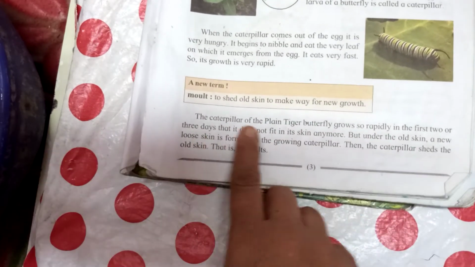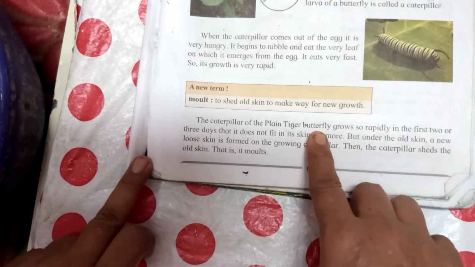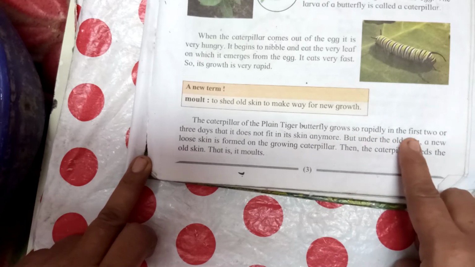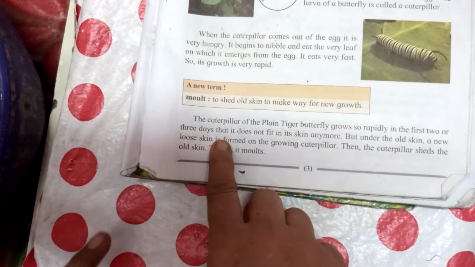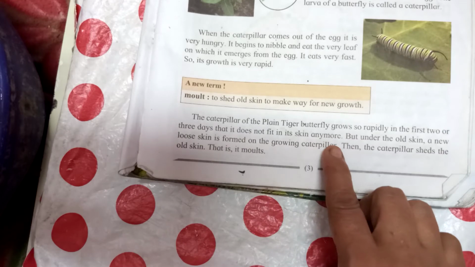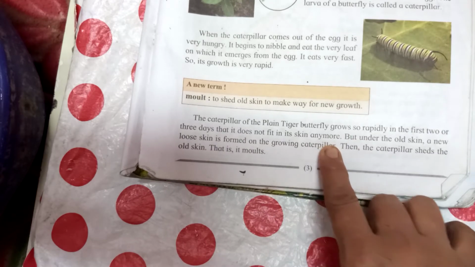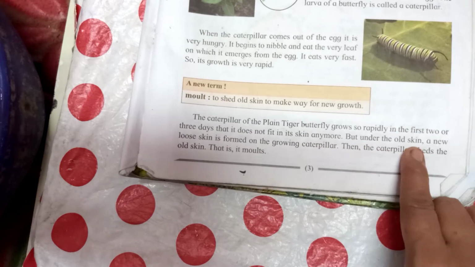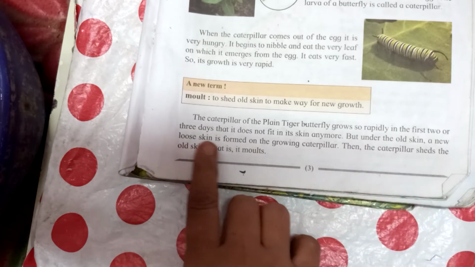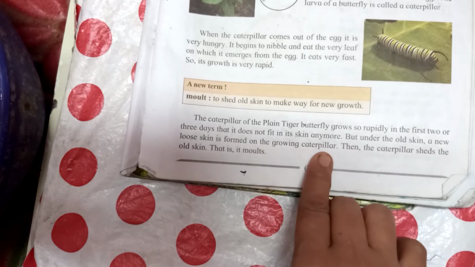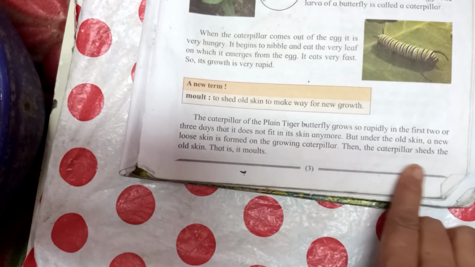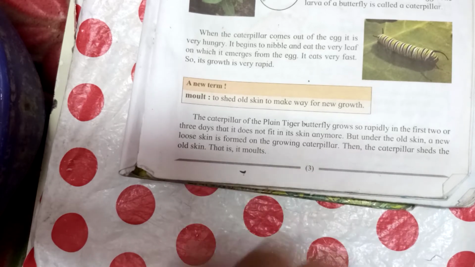The caterpillar of the plain tiger butterfly grows so rapidly in the first 2 or 3 days that it does not fit in its skin anymore. But under the old skin, a new loose skin is formed on the growing caterpillar. Then the caterpillar sheds the old skin; that is molt.